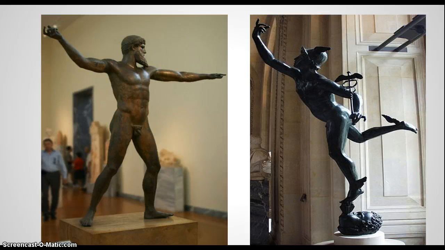All right, looking at these two sculptures, you see a lot of movement, you see a lot of realism. One of them is a Renaissance sculpture, and one of them is a Greek sculpture. Can you tell the difference? Can you take a guess which is which? Think about it. And really, it is hard to tell the difference.